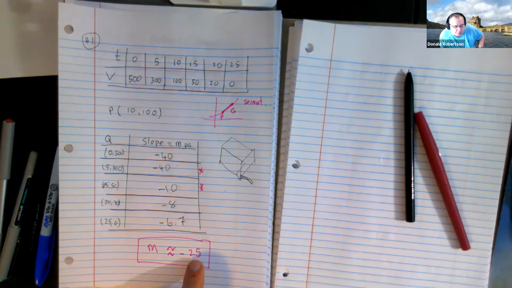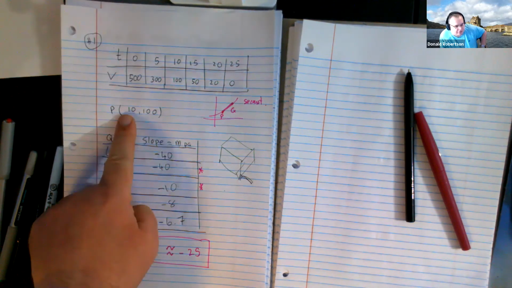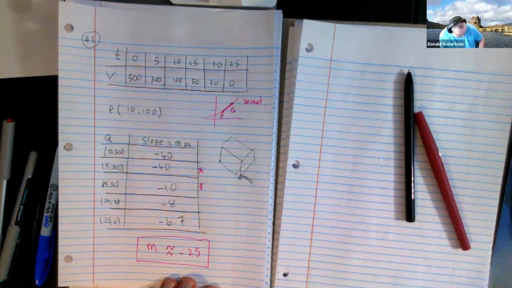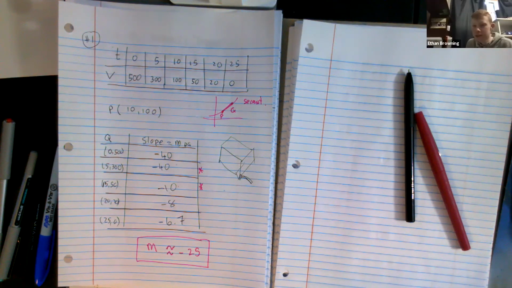How reliable do you think this technique is for estimating that particular value? Do you think I'd be really comfortable with this number, or should I be a little bit skeptical? A little bit skeptical, yeah, just because they're farther away.